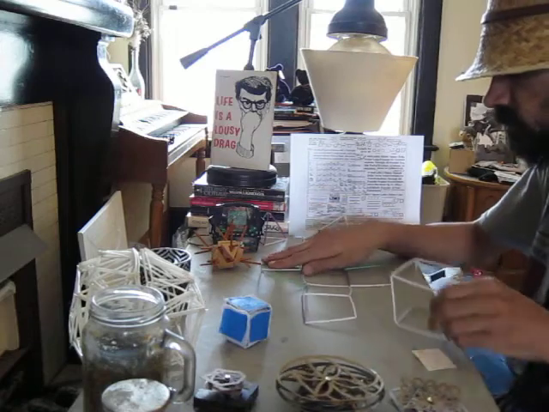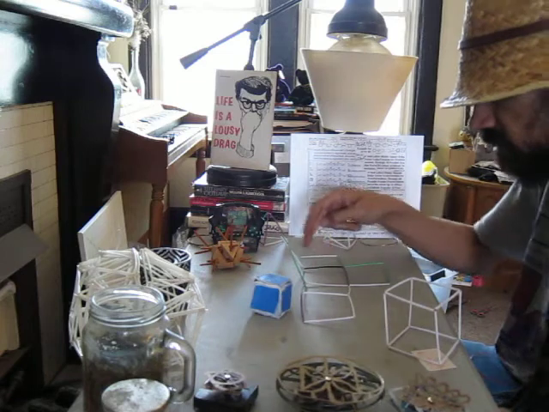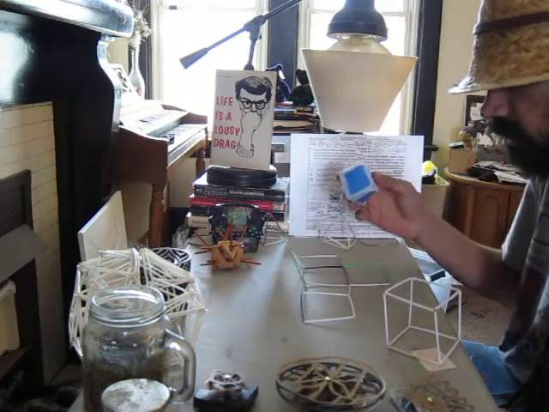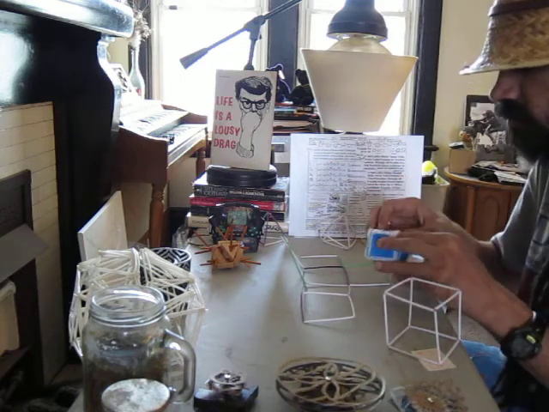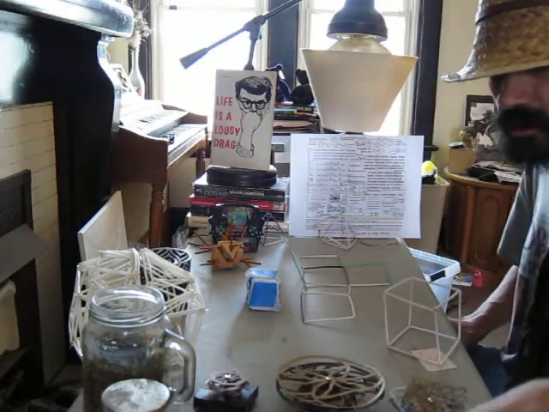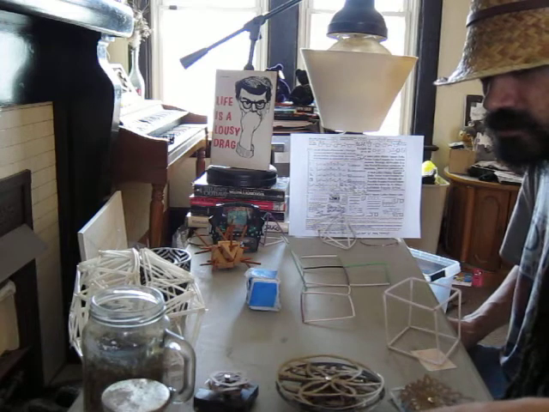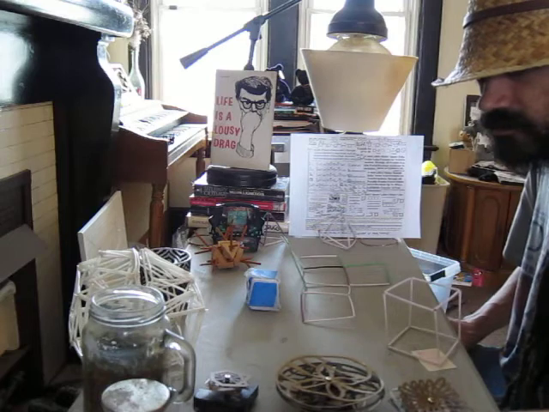This does not produce a cube. It cannot produce a cube. It has to have solid faces in order for it to produce a cube. This is a cube, and it's made from a standard cube net. And that's pretty much that.